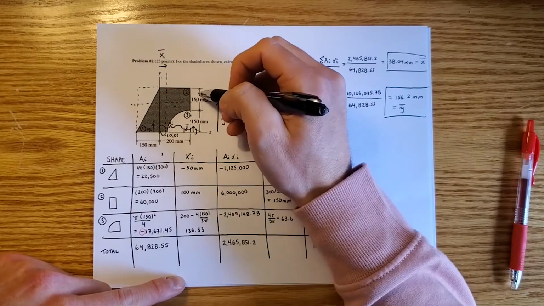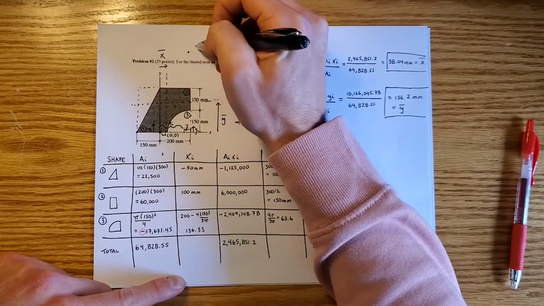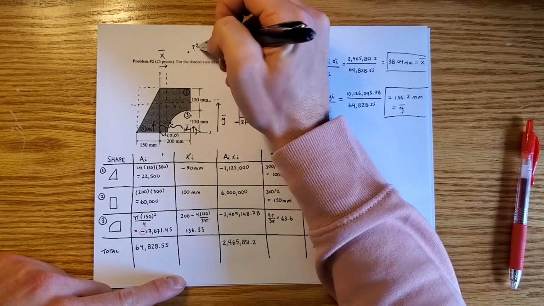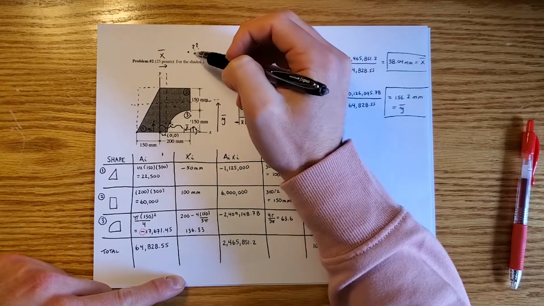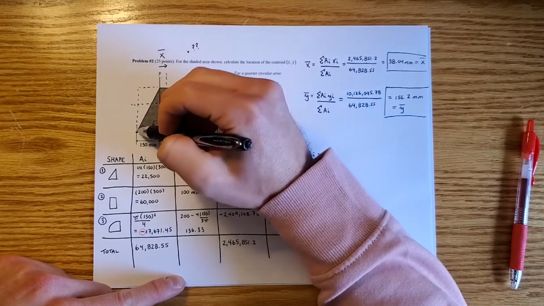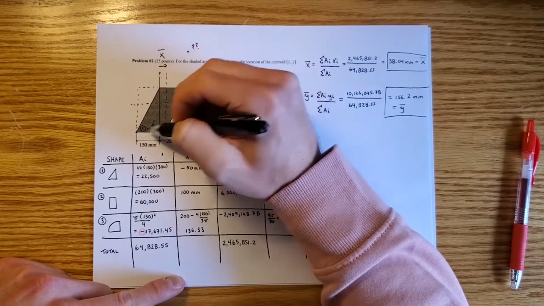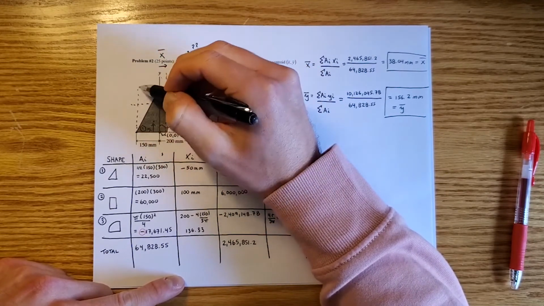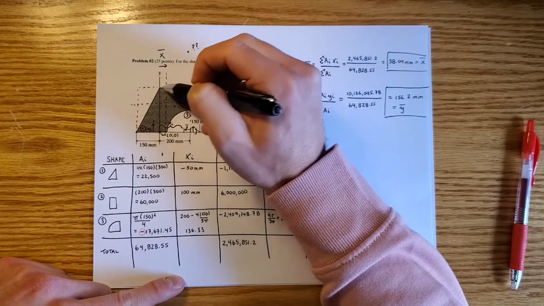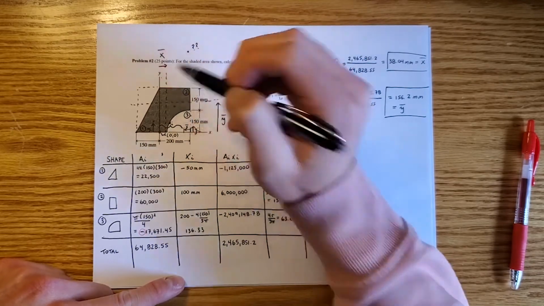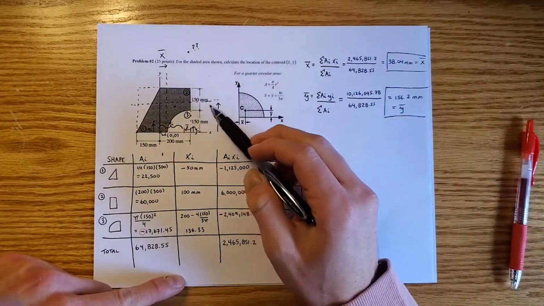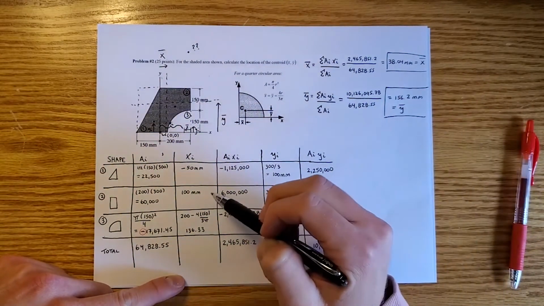If that were the case, that would tell you that y bar was like up here. What are you doing? You can't have the y bar or the x bar of the shape be outside of the footprint of the shape. So you have to know that the centroid must always fall within the footprint of the shape. So I've checked our answers, at least conceptually, and it makes sense.